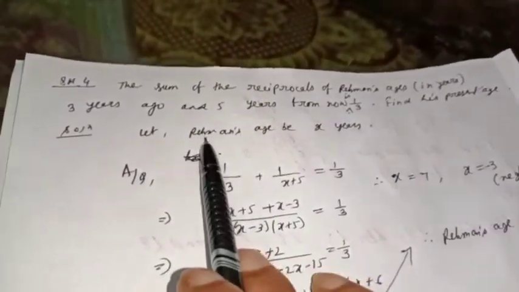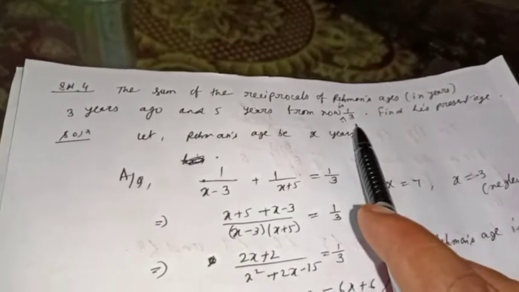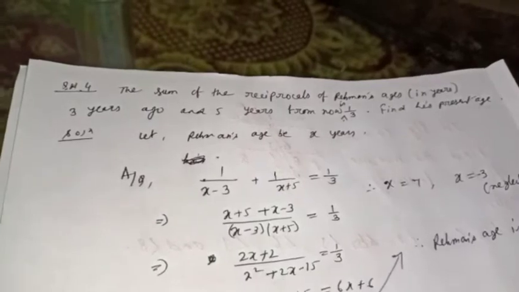Now question number 4. The sum of the reciprocals of Riemann's ages 3 years ago and 5 years from now is 1 by 3. Find his present age. Here you need to see the conditions. The sum of the reciprocals of Riemann's ages 3 years ago, before, and 5 years from now, means after 5 years. So let Riemann's age be x years.